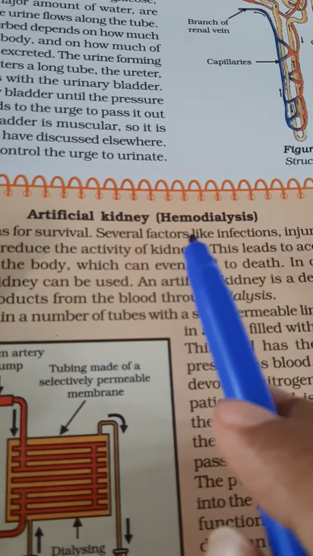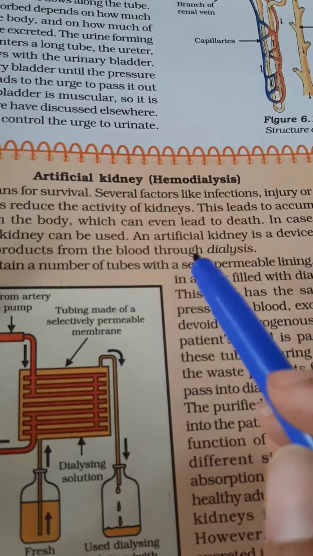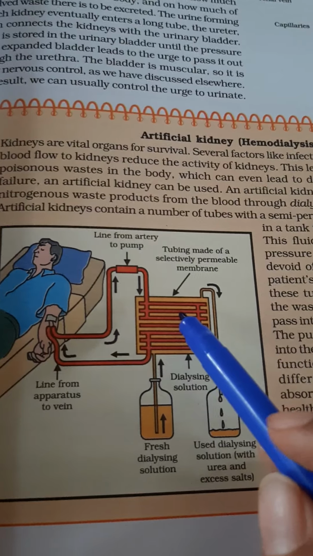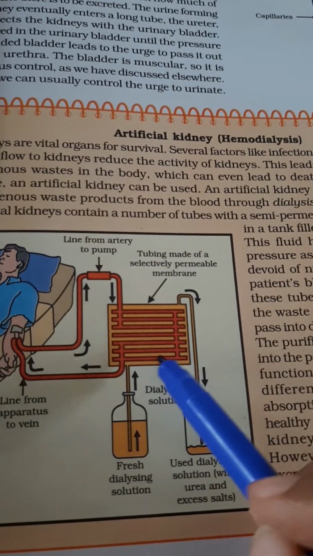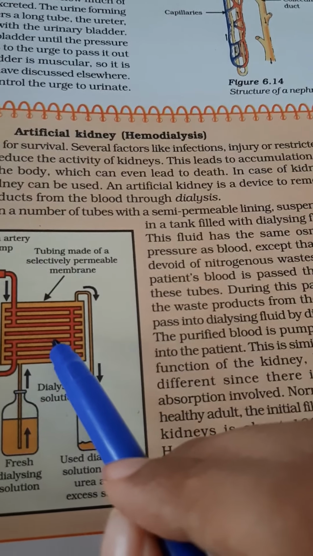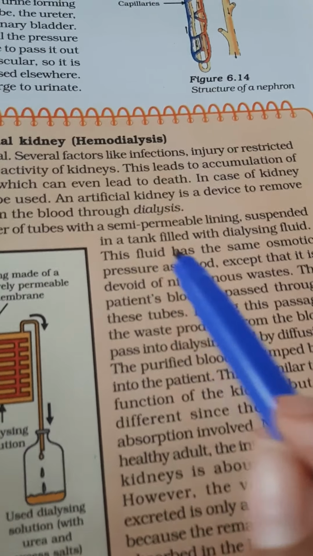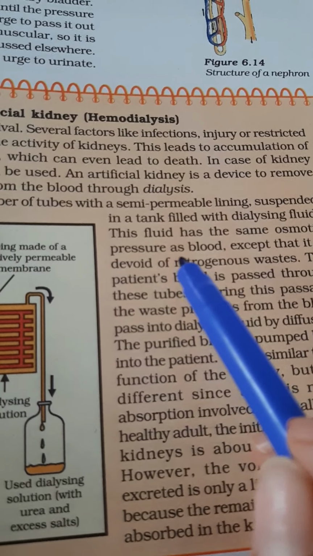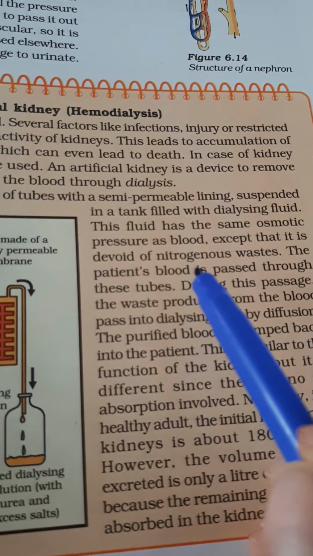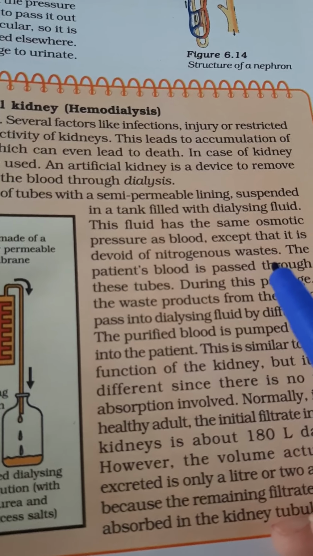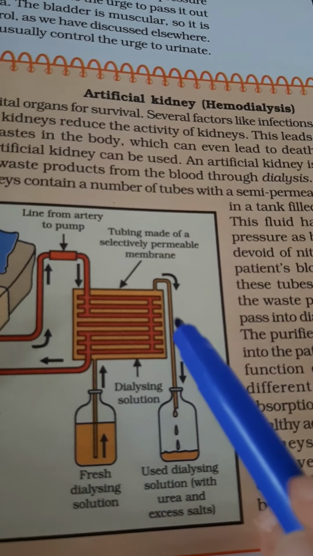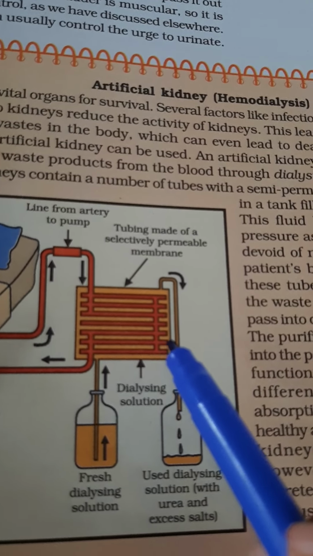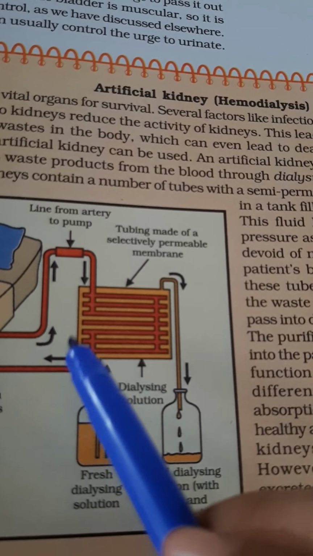artificial kidney or hemodialysis. Hemodialysis works on the principle of dialysis. The artificial kidney contains a number of tubes. They are semi-permeable and they are suspended in a tank filled with dialysing fluid. This fluid has the same osmotic pressure as blood, except that it is devoid of nitrogenous waste. So, the fluid filled inside this tank is called dialysis fluid, and it has the same composition as blood, except that it does not have nitrogenous waste.